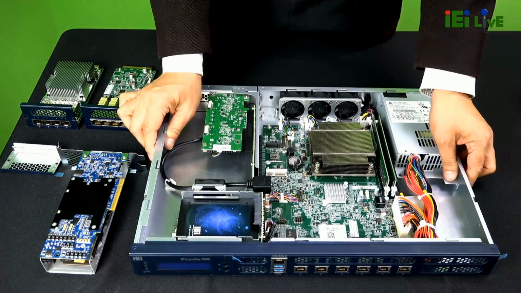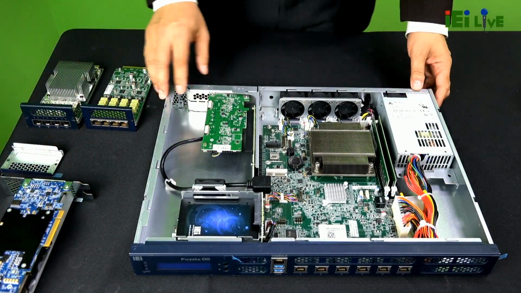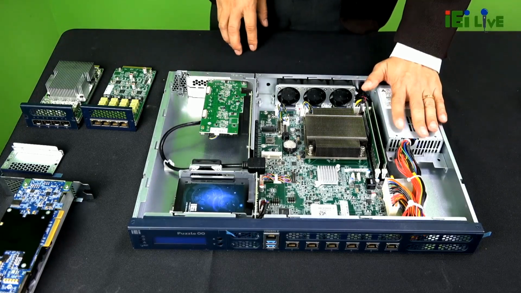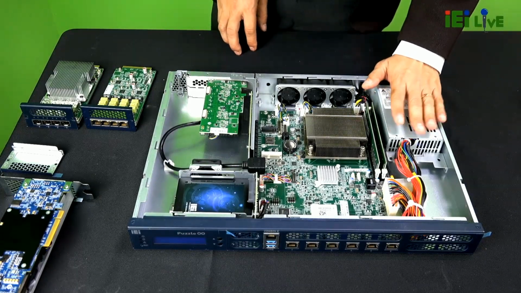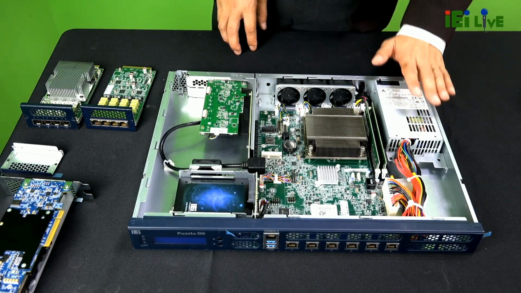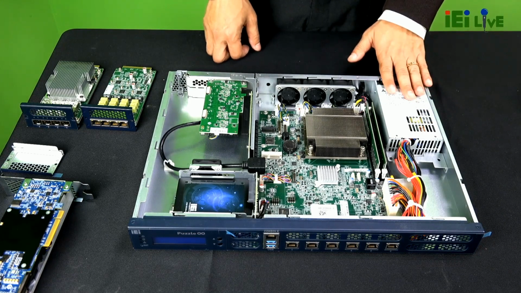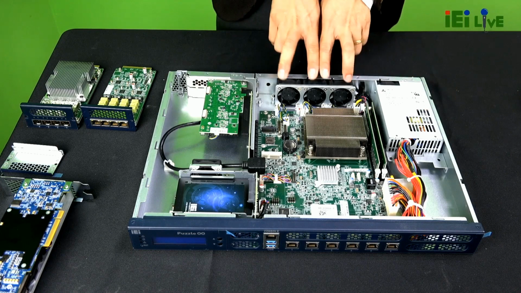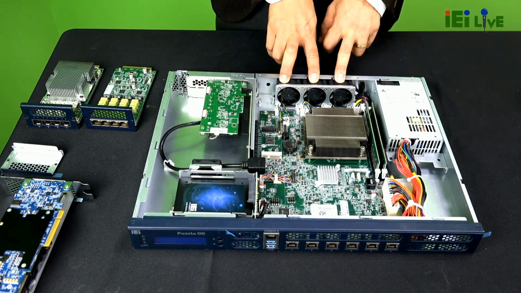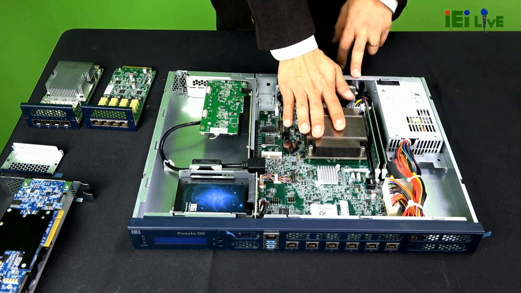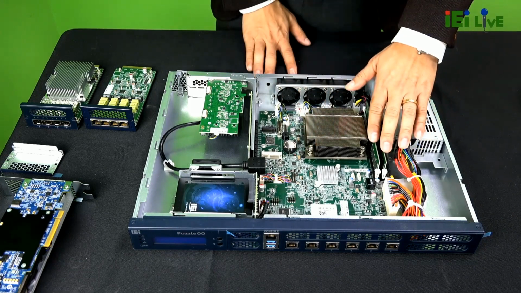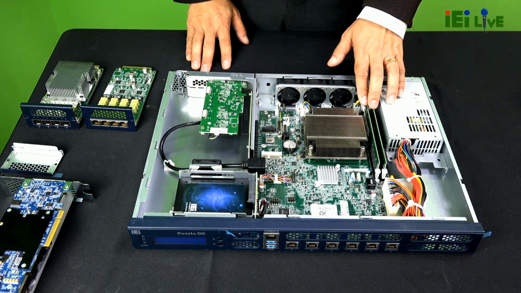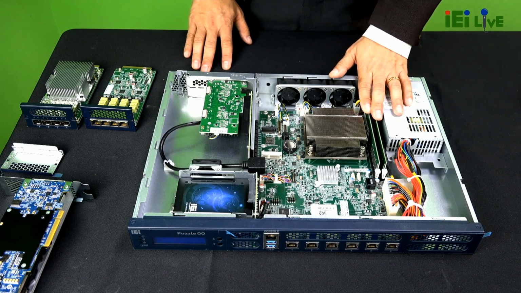So here is the standard flex ATX power. It can support 250 watt. There are 3 fans for CPU cooling, and 2 memories to support DDR4.